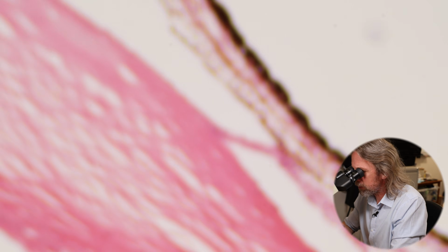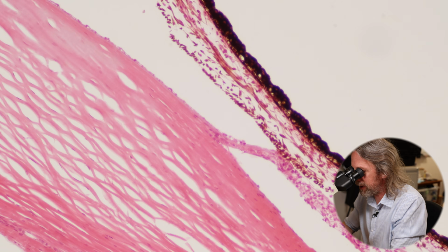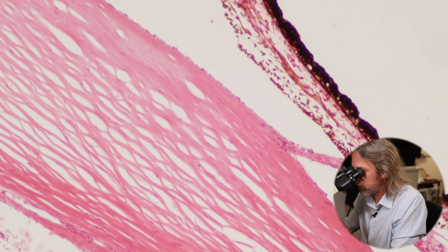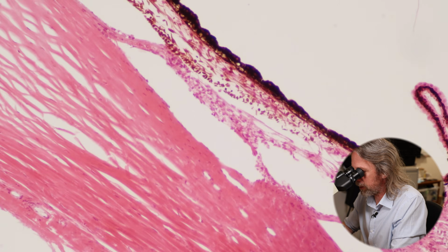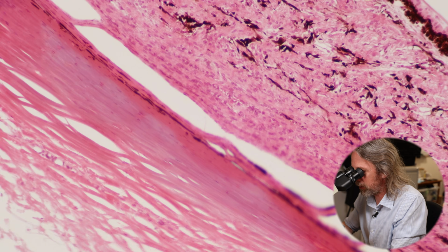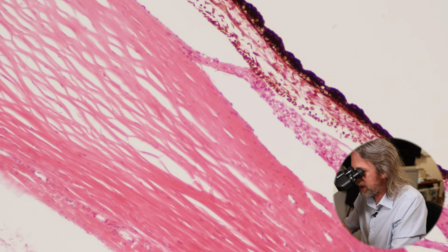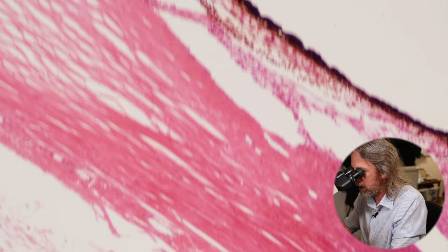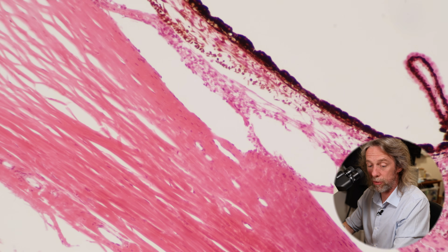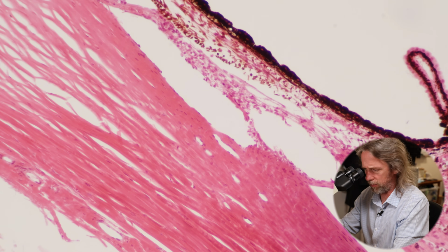So at the angle here, now this has all come apart a little bit with sectioning, so maybe you'll have to go on trust a little bit, because the layers have separated, right? But you can see how in there we've got some flattened tubes that have been cut in cross-section, right?